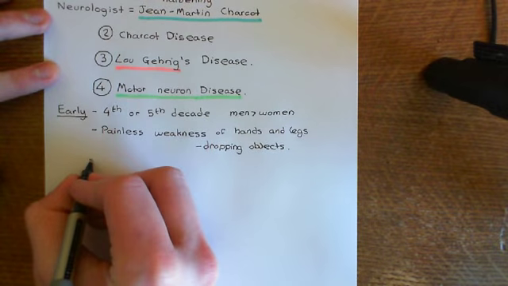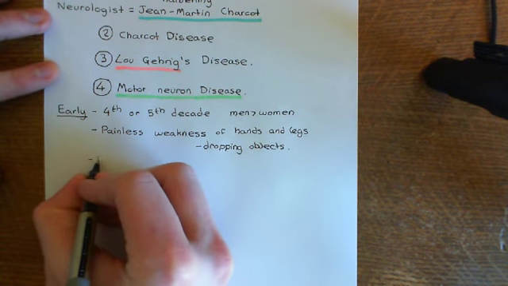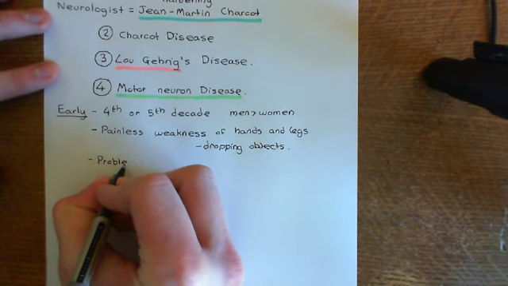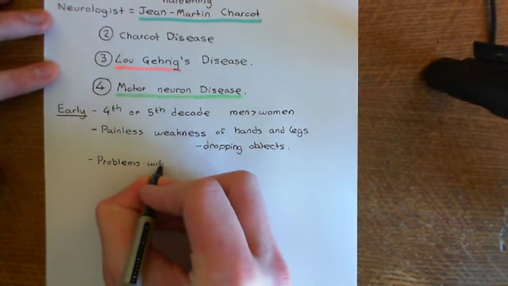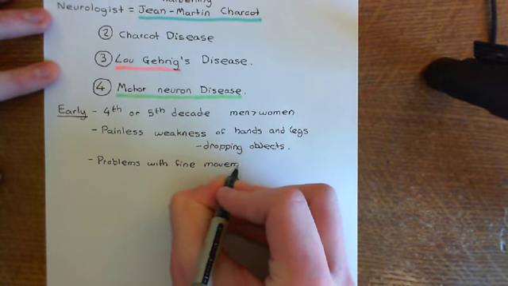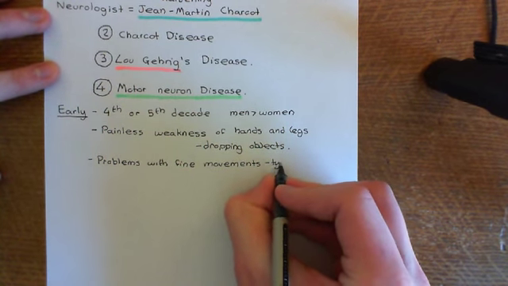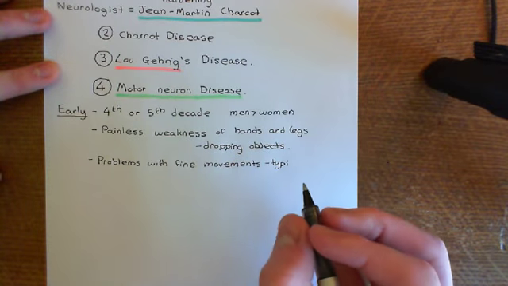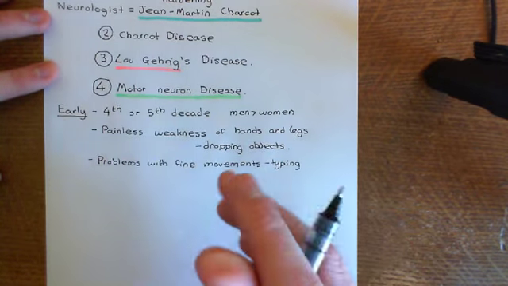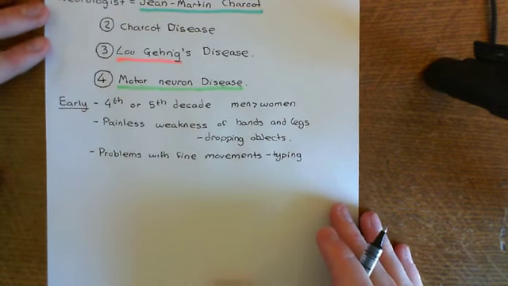The other early symptom of this is that you suddenly have difficulty performing fine movements, especially with the fingers. So let me give you some examples of fine movements. Movements such as typing count as a fine movement. Also handling coins. When you're going to the supermarket and you need to handle coins, that is a fine movement because the coins are very small. Other examples are working with tools and things like that.